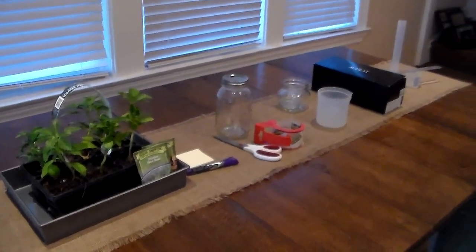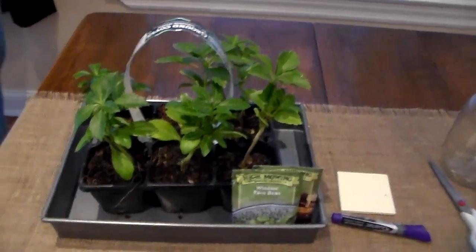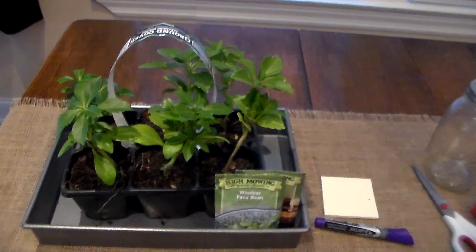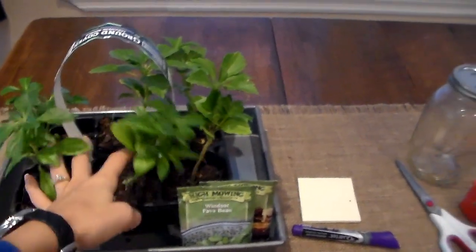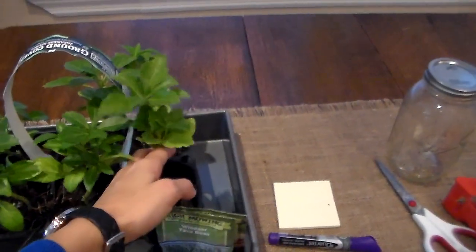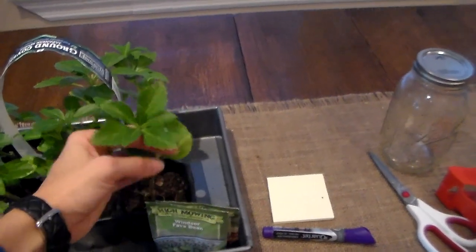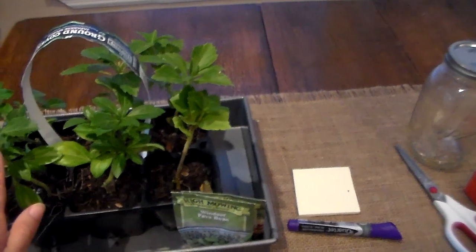Let's take a look at the materials you'll need to do this experiment. First, you will need 5 plants that are about the same size as each other. I bought these ones from Home Depot, and they're already separated into 6 containers. This one is a little taller and skinnier and a little more yellow than the others, so I'm going to leave this one out and I'll use the other 5.